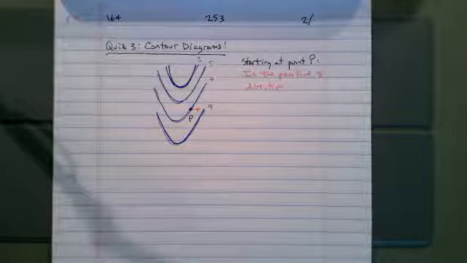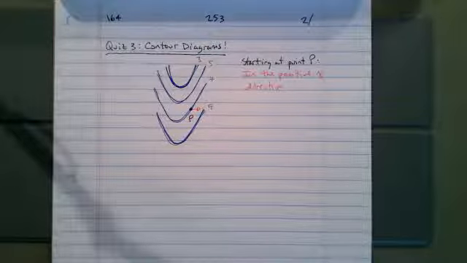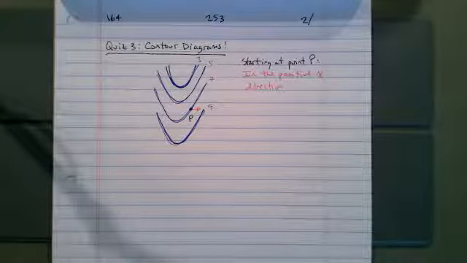So if we start at point P in the positive x direction, what's the value of the function doing? Is the function increasing or decreasing? If the function is increasing, then we should see a positive first derivative. If the function is decreasing, then we'll see a negative first derivative. So in the positive x direction, is the function increasing or decreasing?